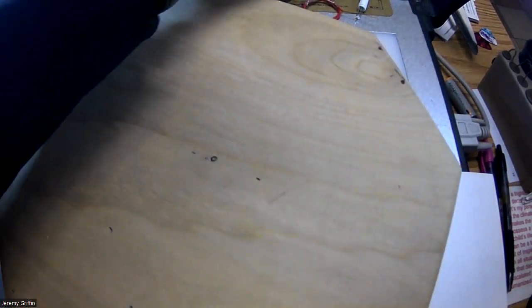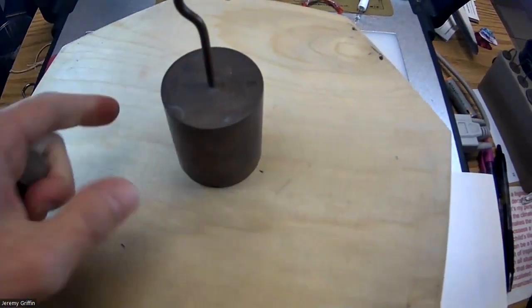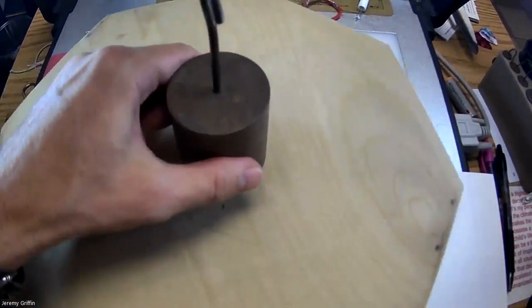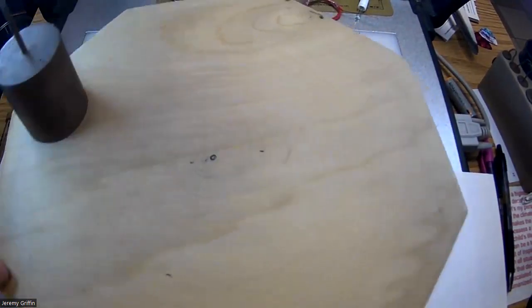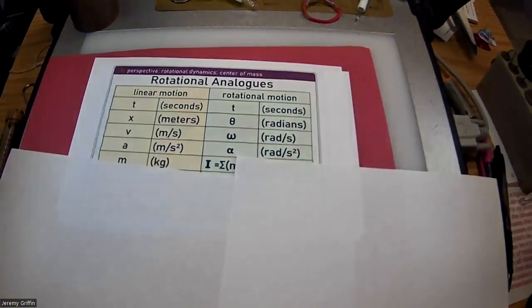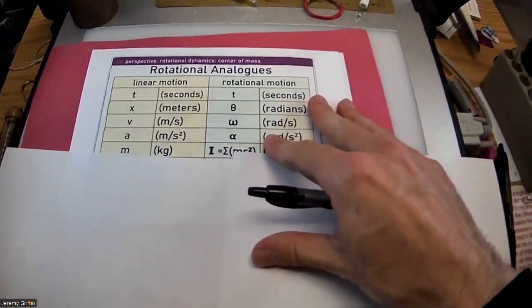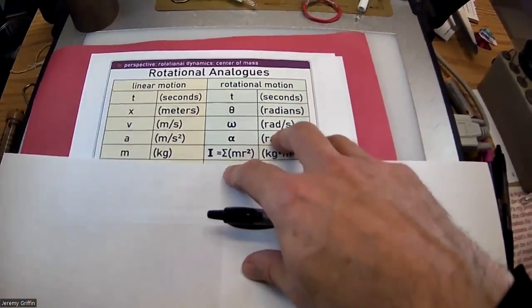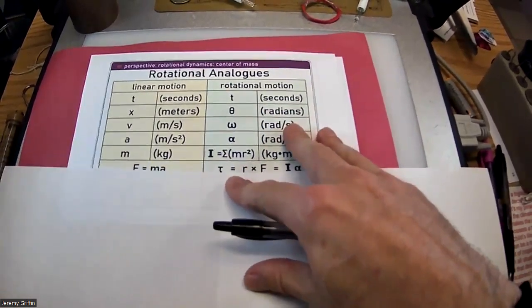But the further I move it out, I guess it's more obvious if I use a big mass. Like here's 1 kilogram. Okay, it's really easy to turn. But if I move it way out here, ooh, now I feel a lot more resistive force to getting it to move. Okay, so mr squared. And then if you have a complex object, you add up all the points. That's what the sigma's about.